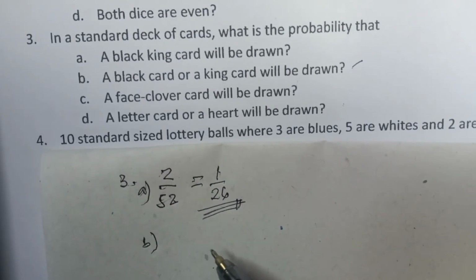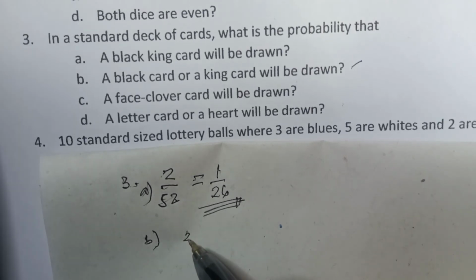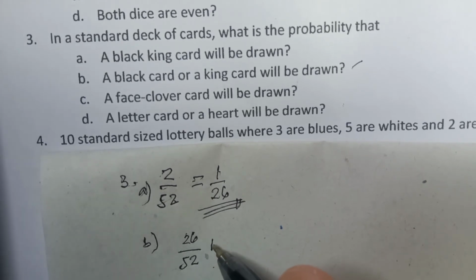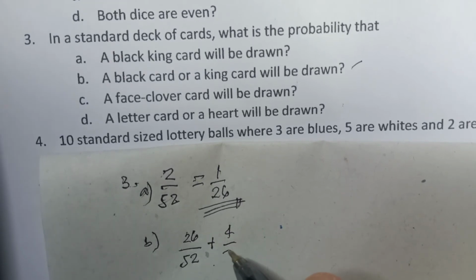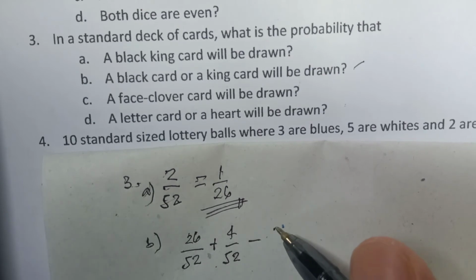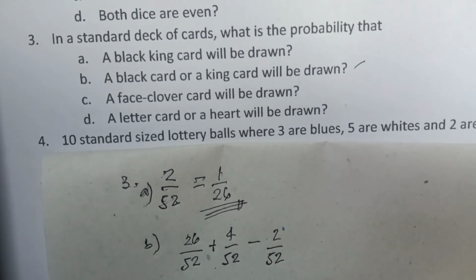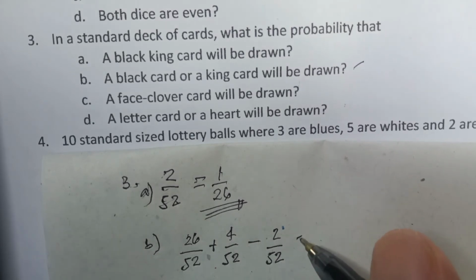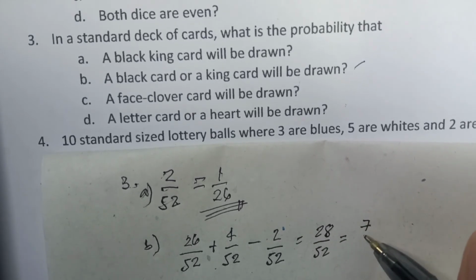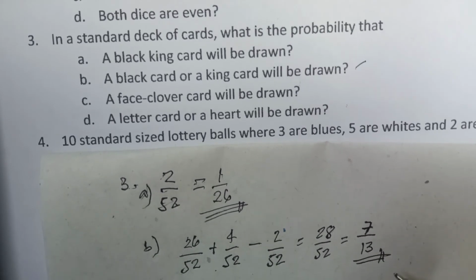For letter B, a black card, we know that a black card is 26 out of 52, or a king card, and a king, we have 4 out of 52. We also know that there are 2 black king cards, so minus 2 out of 52. So what we do here is we apply the addition rule. 26 plus 4, 30, minus 2, we have 28 out of 52, which is simply the same as 7 out of 13. So that is the answer, 7 out of 13.